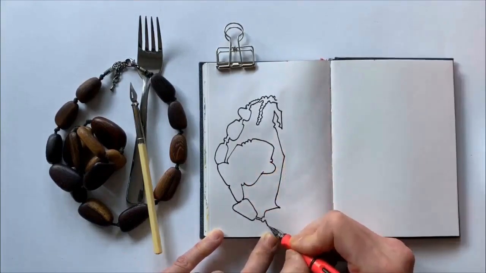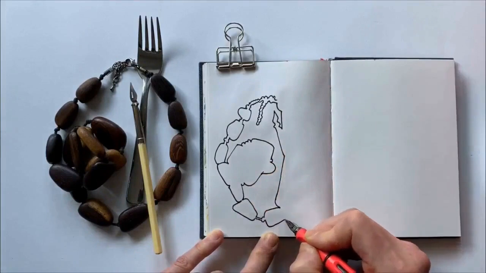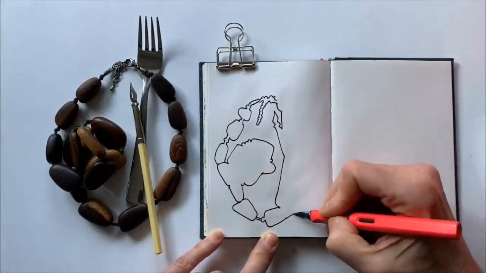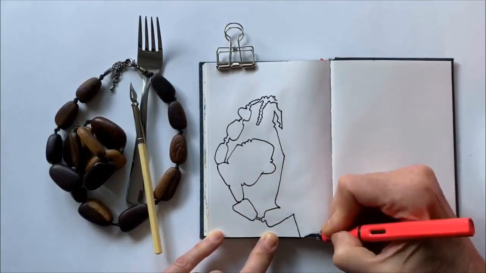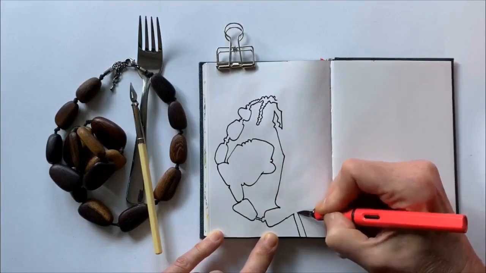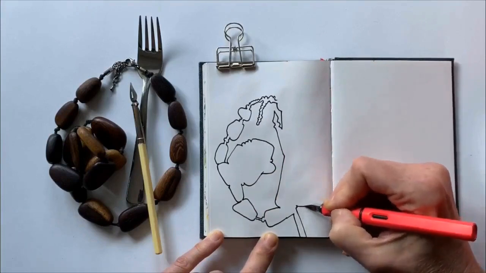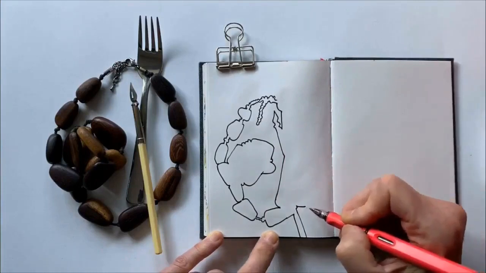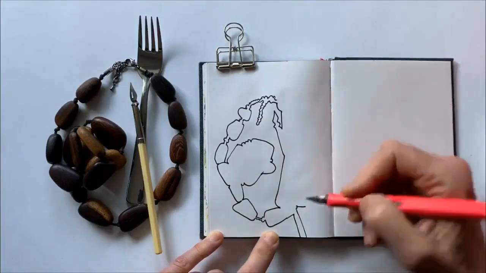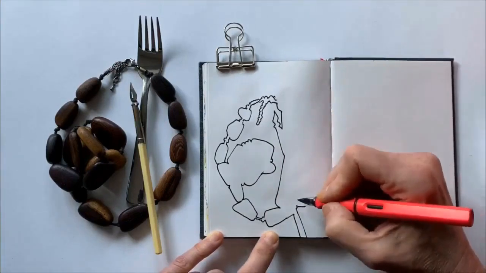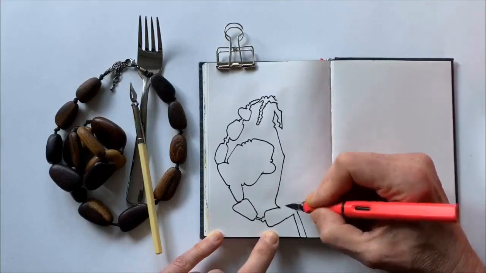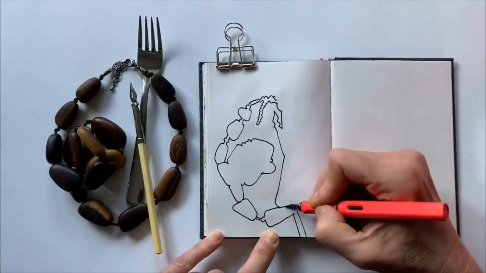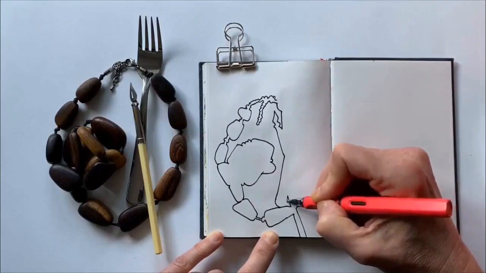I have moved on to the outside of the negative space, and because I have already done that one side, it's a lot easier to create the rest of the shape. Of the pebbles of the necklace, but still I'm not actually drawing the necklace itself and the inside shapes. I'm just drawing the outline that I see, and I'm really looking at the shape around the necklace.